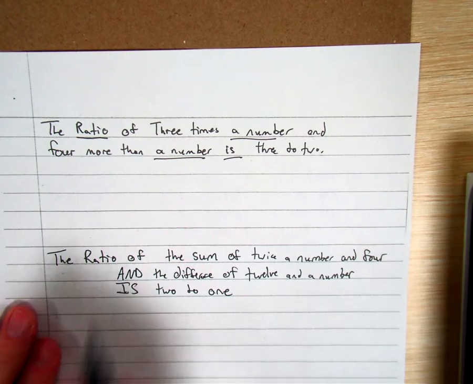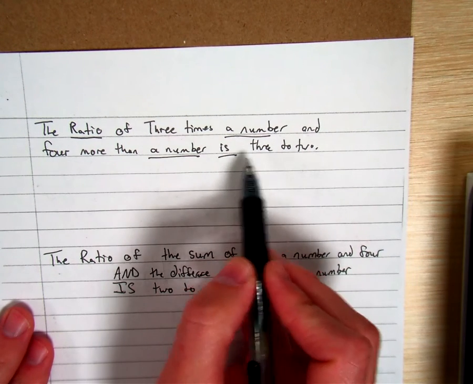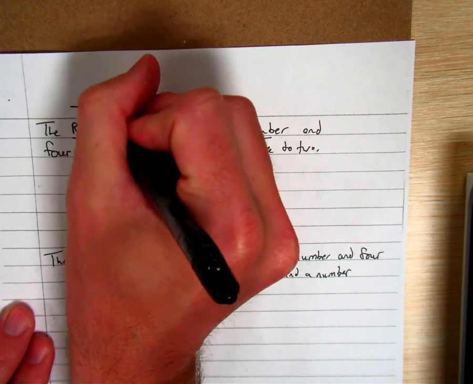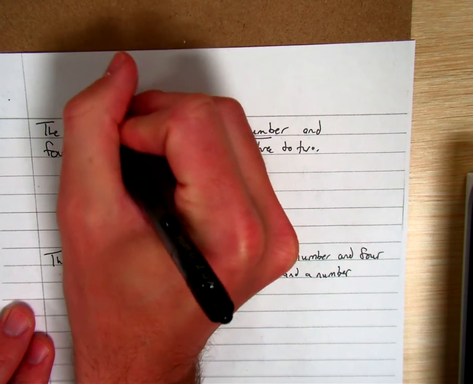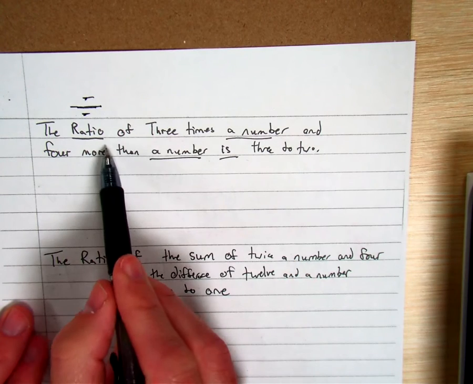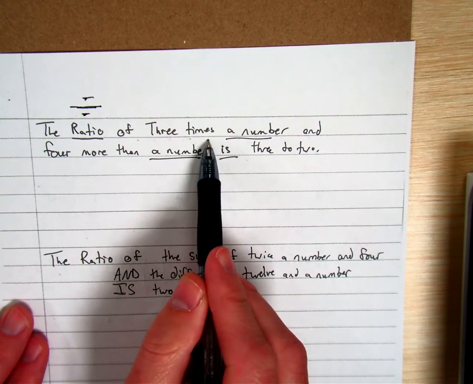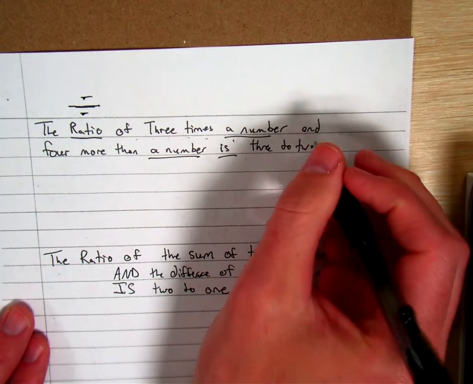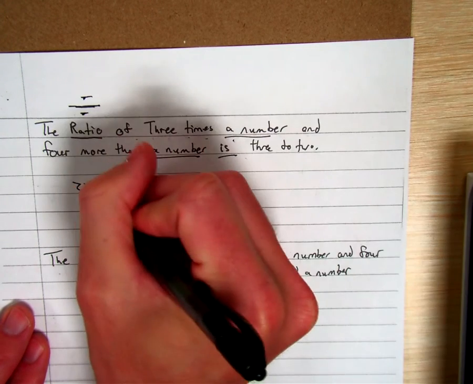ratios. The ratio of 3 times a number. So ratio first off means fraction, right? So we're going to have fraction, something on top, something on the bottom. So the ratio of 3 times a number. Okay, so 3 times the number, that's going to be 3x.